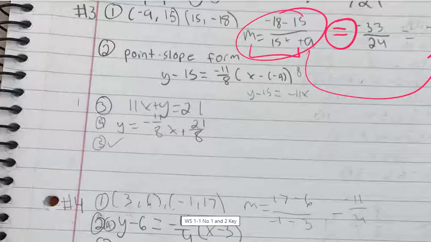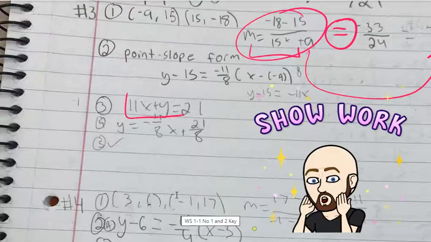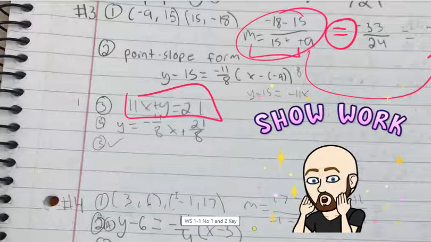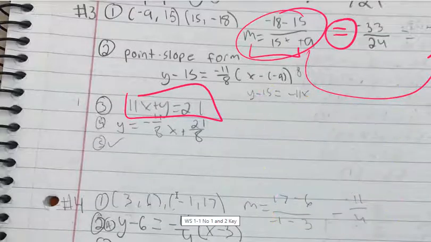But the other thing is, you've got to show your work. How did you get to 11x plus y equals 21? There's no way you're doing that in your head. So again, keep it nice, keep it neat, keep it organized, just like I've modeled for you guys in class, so that you can clearly communicate the process of the mathematics that you're using to get all the way down there. And that's it for this one.